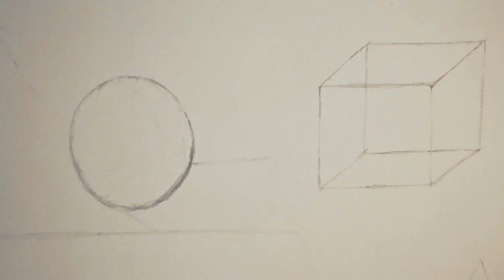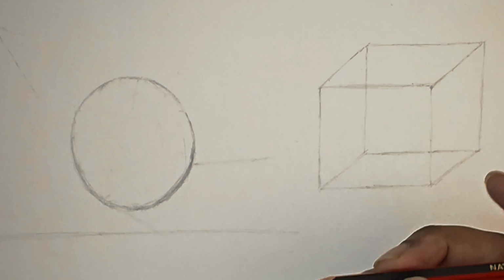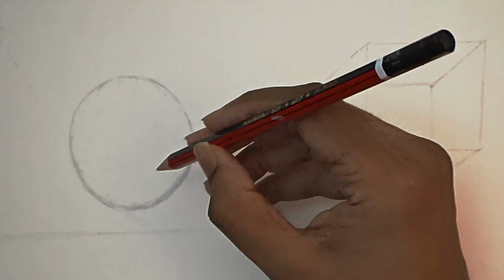Okay, I switched my pencils. I don't want to waste my pencil for adding shadows. Doesn't make sense. I'm not that rich. Come on.